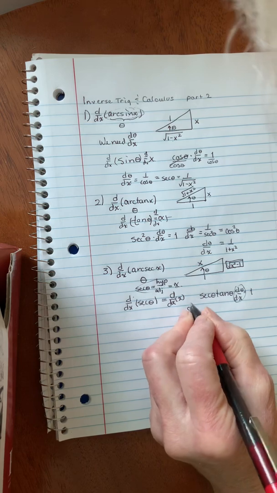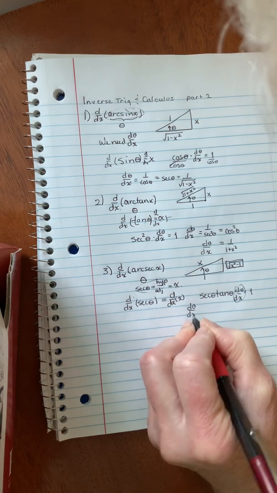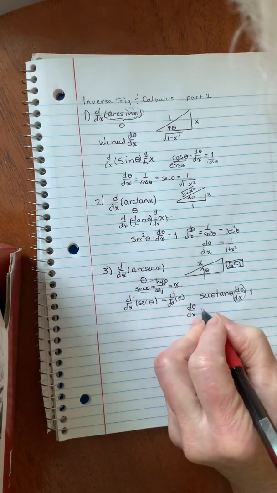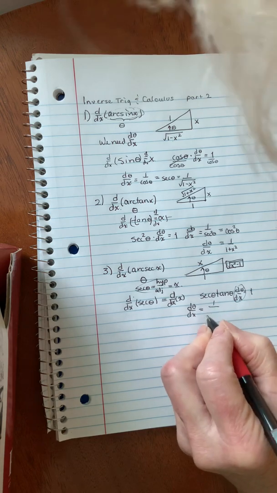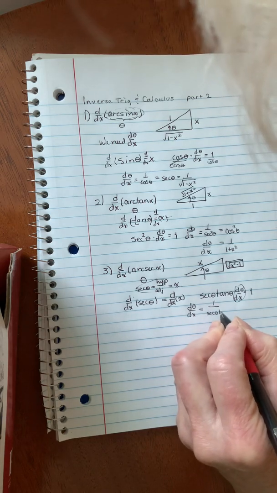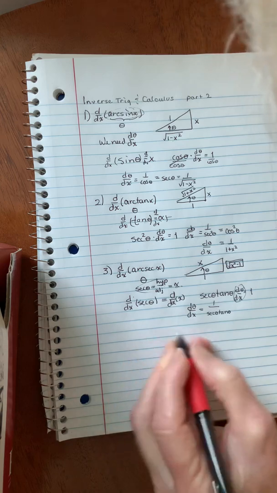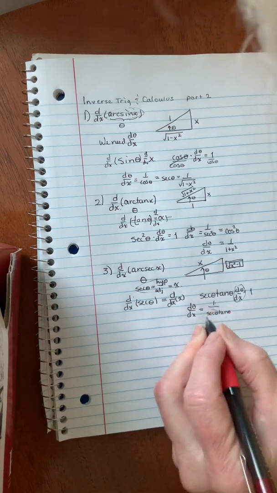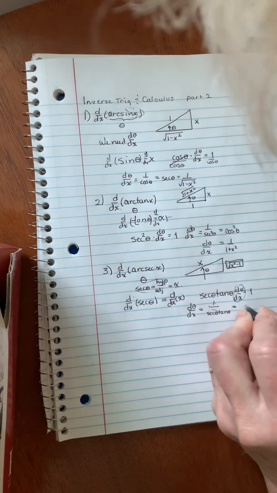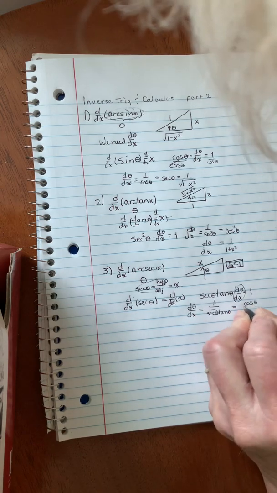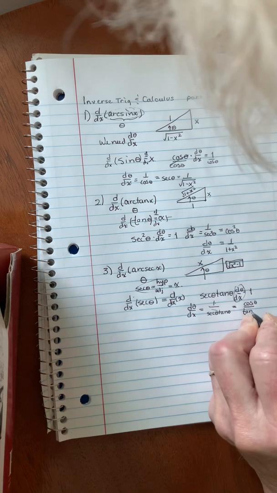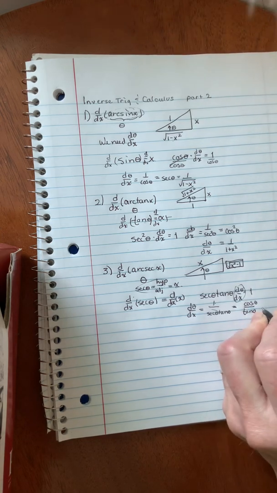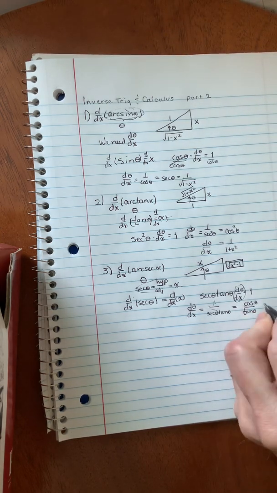We get d theta dx, which is what we were looking for, is equal to 1 divided by secant tangent. Well, if you want to, you can say that it's equal to the cosine of theta over the tangent. Or you could say cosine times cotangent, if you would prefer.